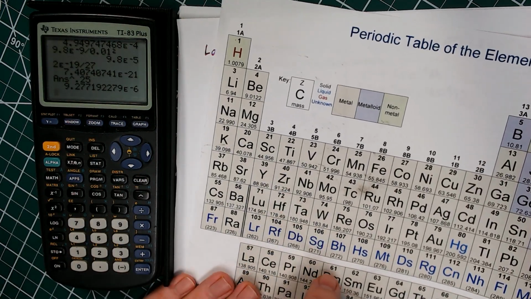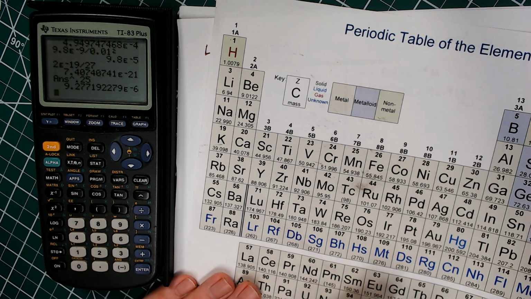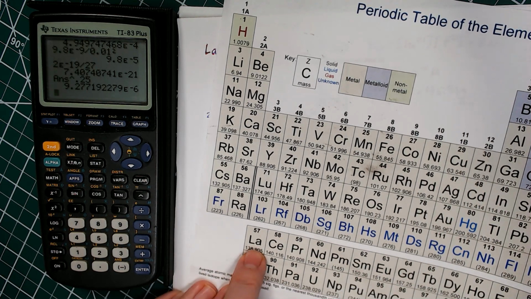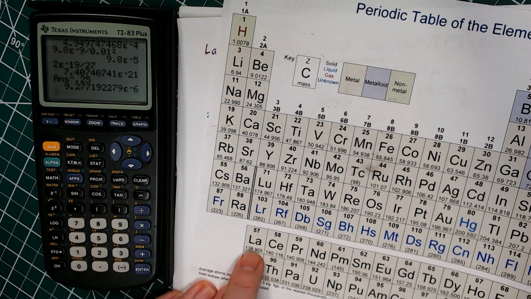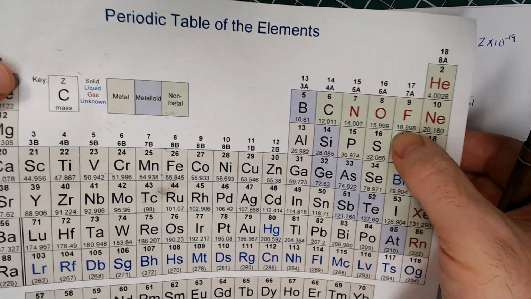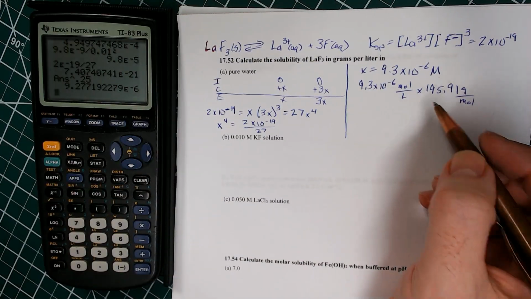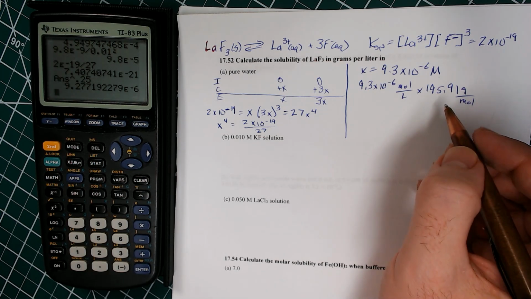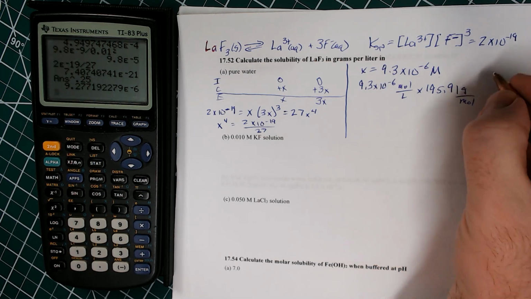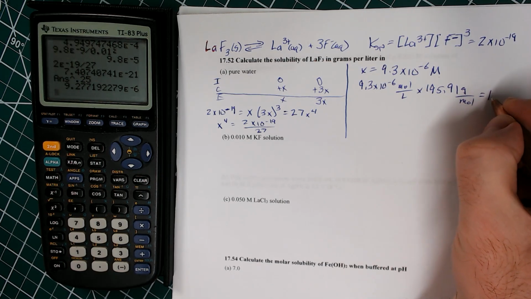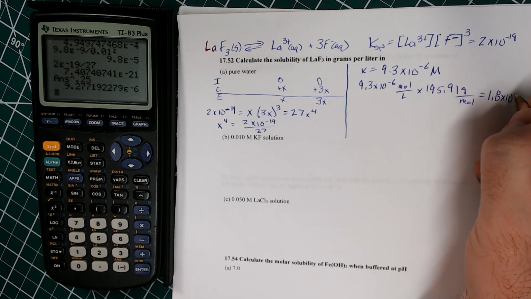Now, just so everybody is 100% clear where I'm getting this number, I took lanthanum, and lanthanum is right there. So here is lanthanum. Then I took 3 fluorides, which are over here. So there is the fluoride. I took 3 of those fluorides and added those all together, and that gives me 195.91. So when we multiply that out, that gives us a value of 1.8 times 10 to the negative 3 grams per liter.